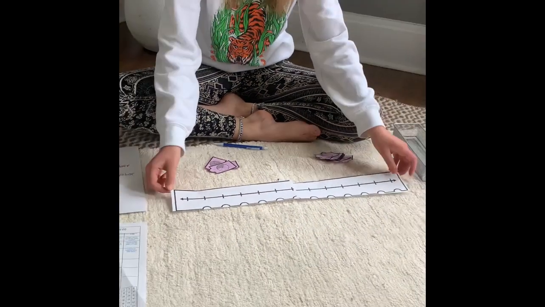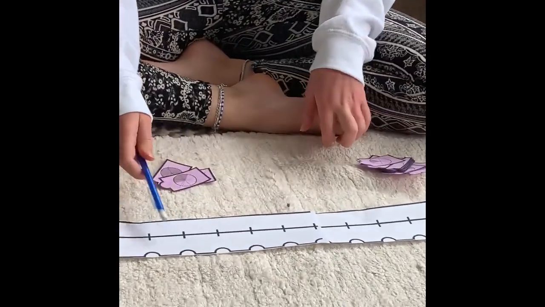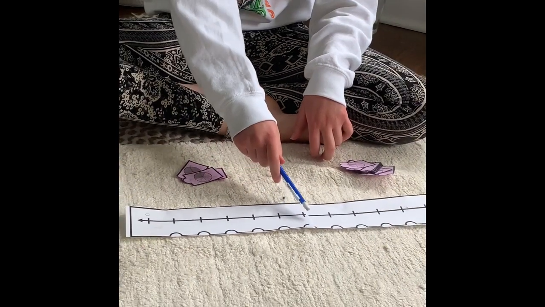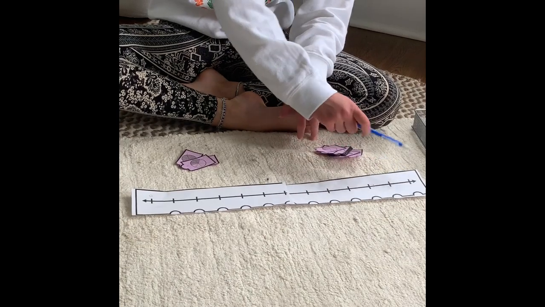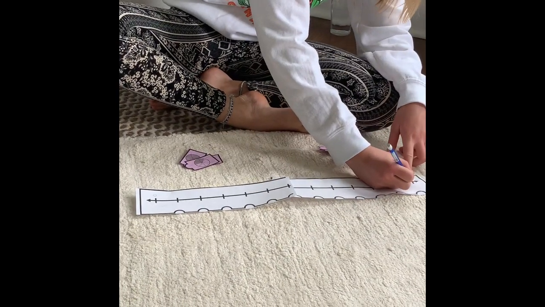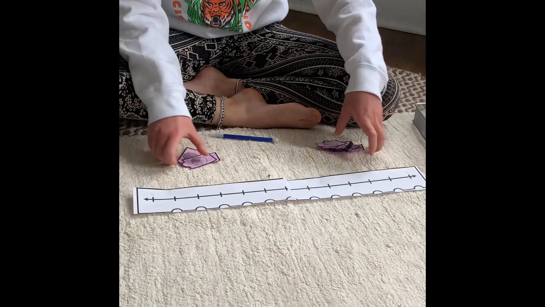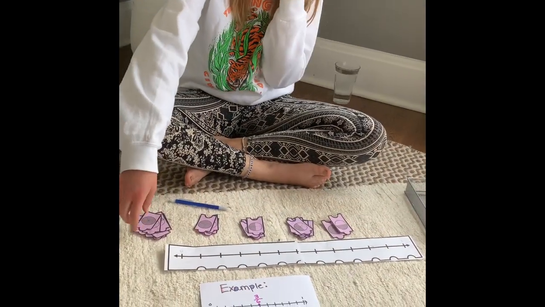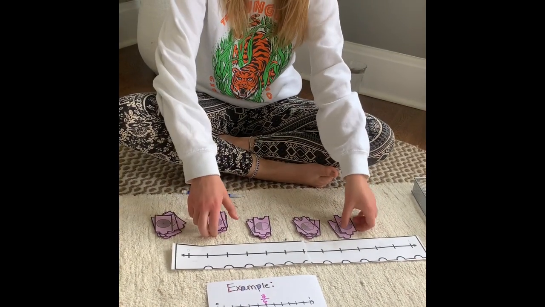As you can see, the whole is pretty easy to know because you have 0 right here, and we can count 1, 2, 3, 4, 5, 6, 7, 8, 9, 10, 11, 12. And this is the 1. So we know it's split into 12ths because there's 12. So 12 equal parts.